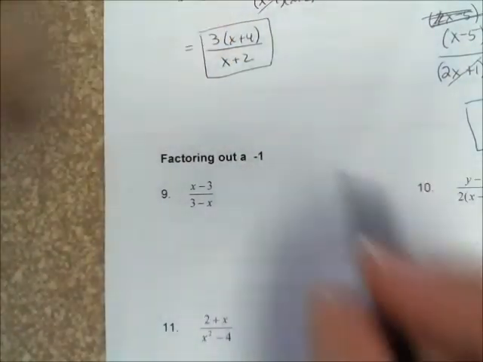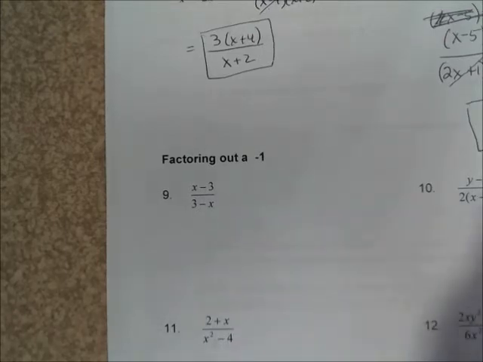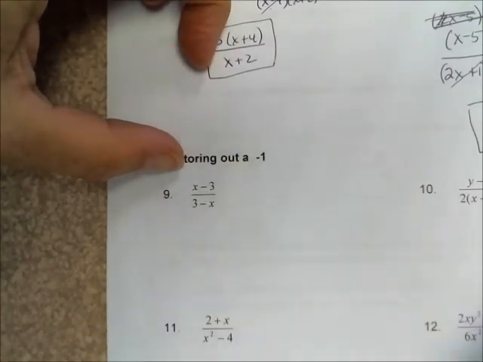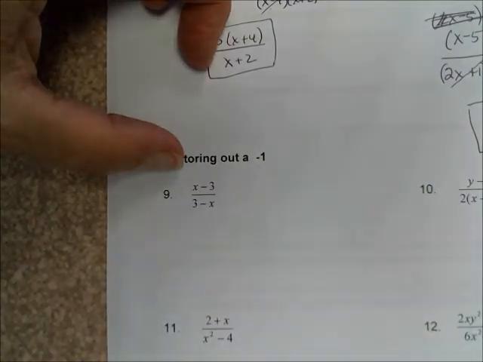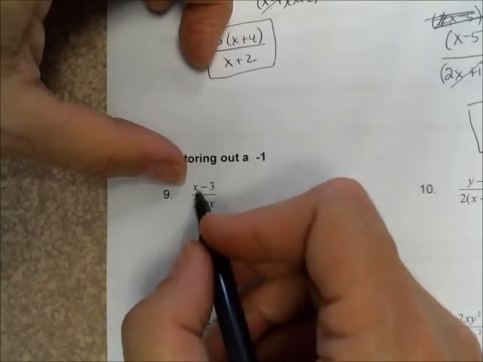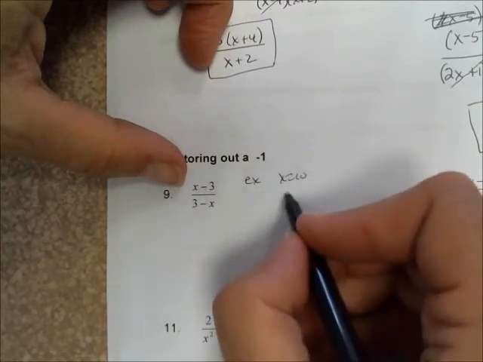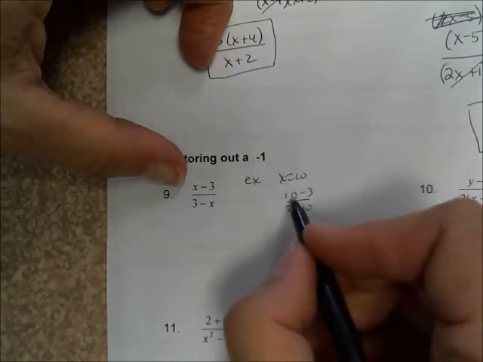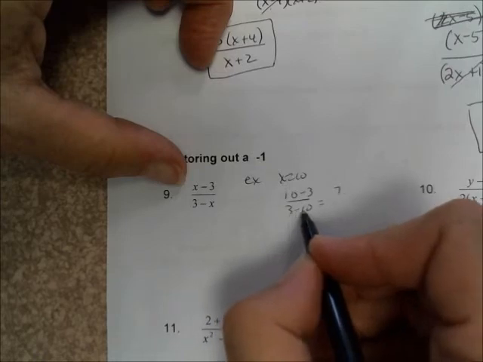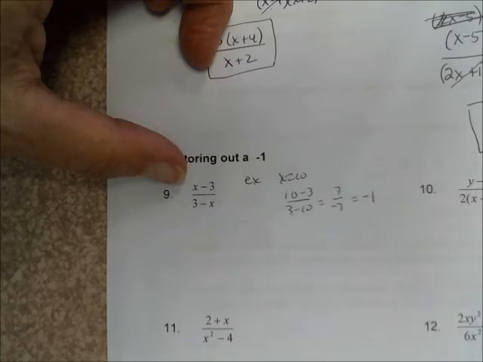Now if you want to factor out a -1, all of these examples have a situation where you can factor out a -1. What we have is x minus 3 over 3 minus x. Let's just plug in some numbers for x and see what we get. Let's say x is 10. If we have x minus 3, which is 10 minus 3 over 3 minus 10. Well, what's 10 minus 3? 10 minus 3 is 7. What's 3 minus 10? -7. 7 over -7 is -1.